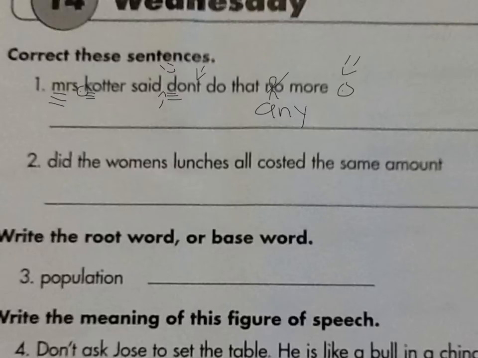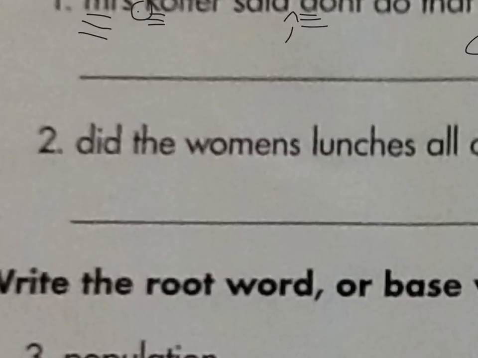Number 2, did the woman's lunches all costed the same amount? Hopefully your ears are definitely ringing with this sentence, so we're going to start at the beginning. Did needs to be capitalized because it's the beginning of the sentence. It's the woman's lunches, possession, which means that it needs an apostrophe here.